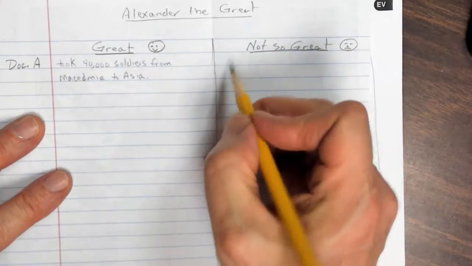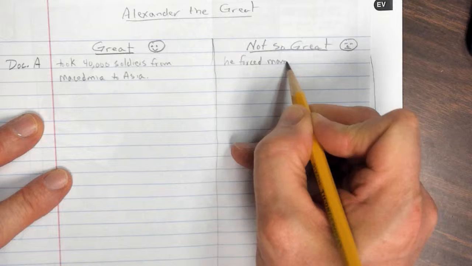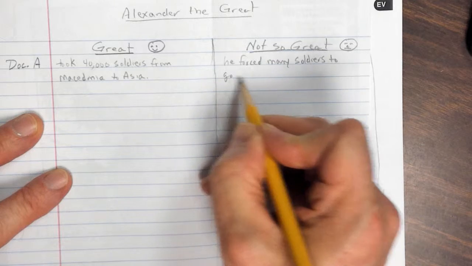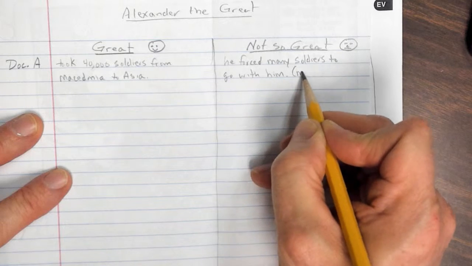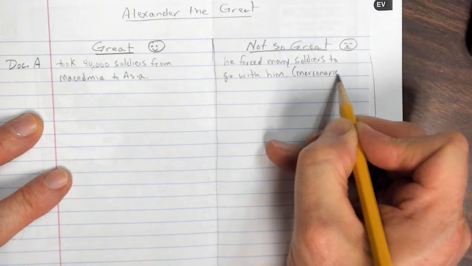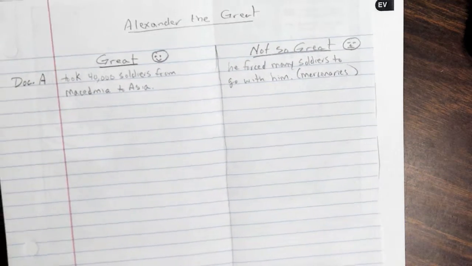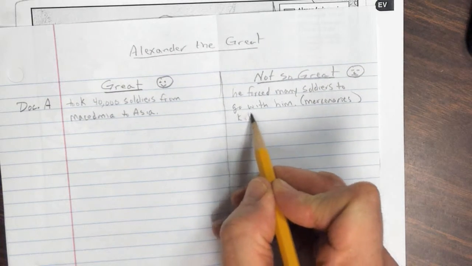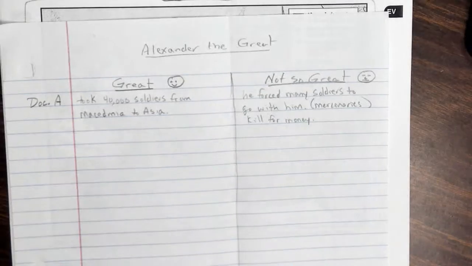However, not so great, he forced many soldiers to go with him. Mercenaries. Okay? They just kill for money. That's all. Okay? He had many mercenaries. They kill for money. Mercenaries kill for money. All right. That's not all.